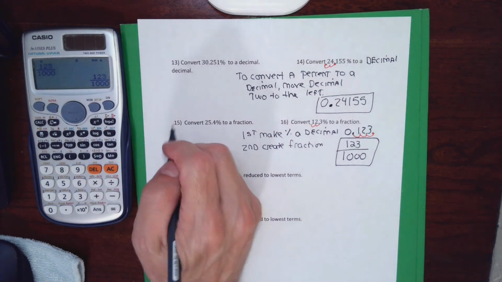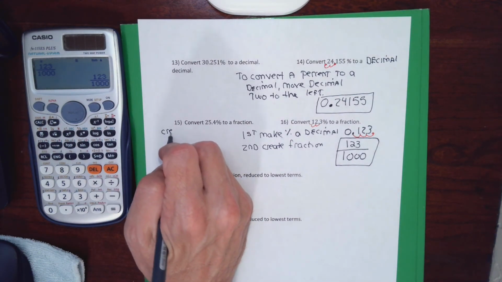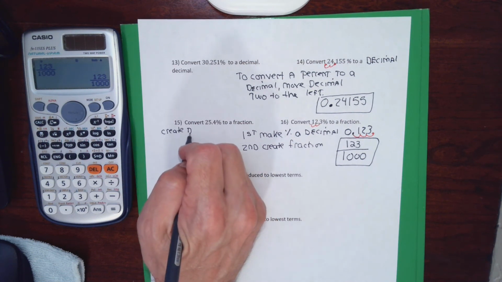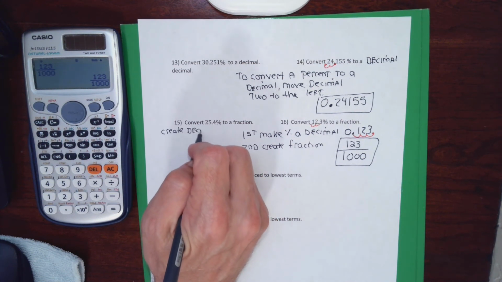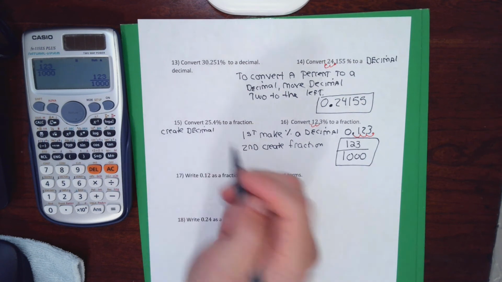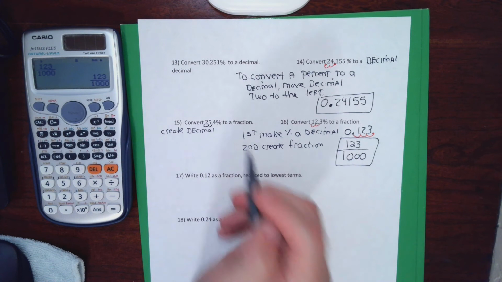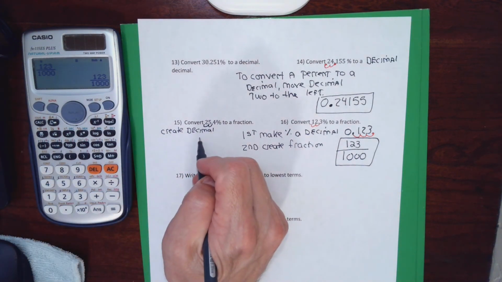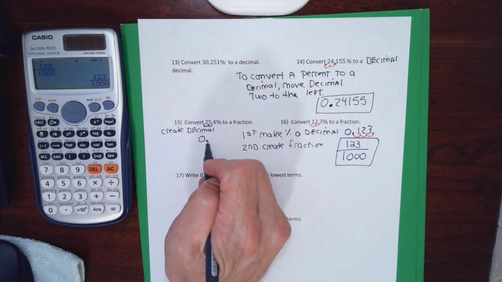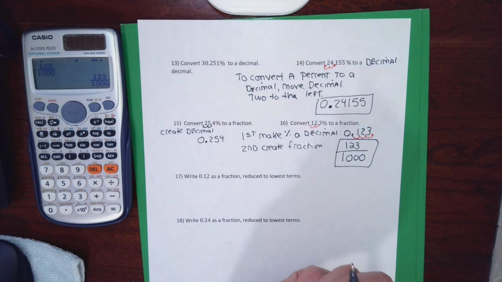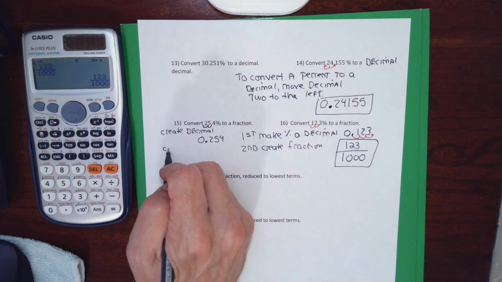So first, for 15, in my efforts to change a percent to a decimal, to a fraction, first I make a decimal. So I'm going to move the decimal 2 to the left. The decimal version of 25.4% would be 0.254. And now I'm going to create a fraction.